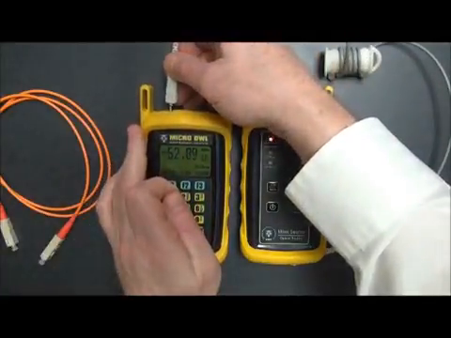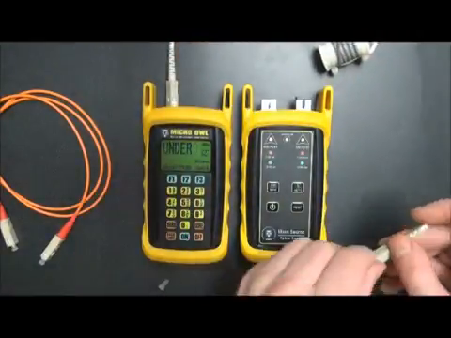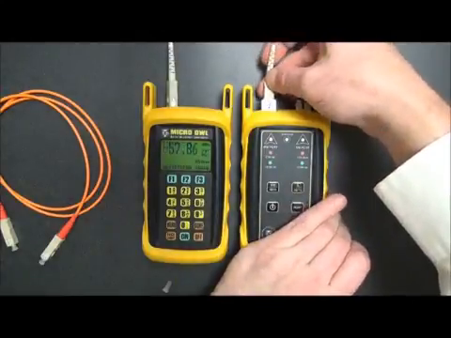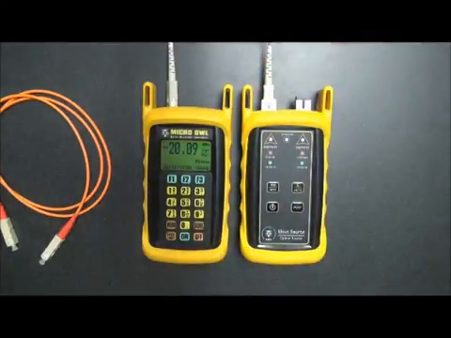Okay, we'll connect it in exactly the same way. Okay, and as you can see, we have a value that's very close to minus 20, which is the calibration level of our light sources. So what we've done so far is proven that the equipment is in proper calibration, and the patch cables that we will be using for the test are sufficient for use. The next step that we will need to do is set up the meter for the certification test and zero out the equipment.